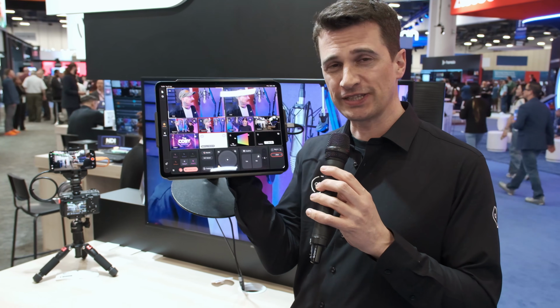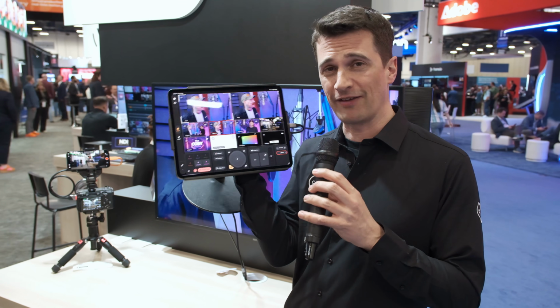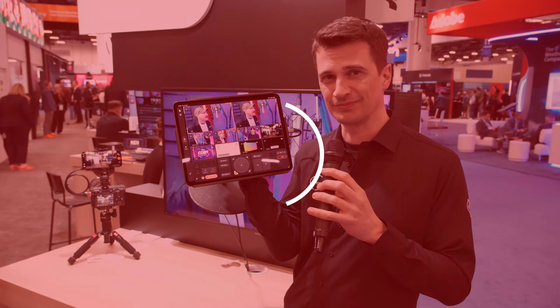So live production now becomes really pocketable with Mavis Studio on iPad Pro.